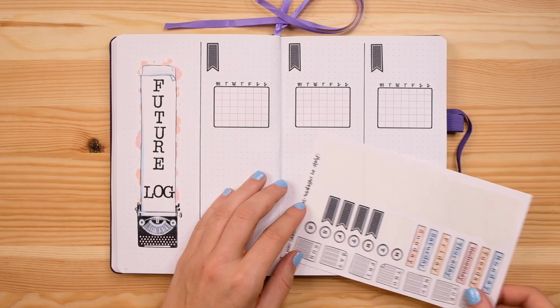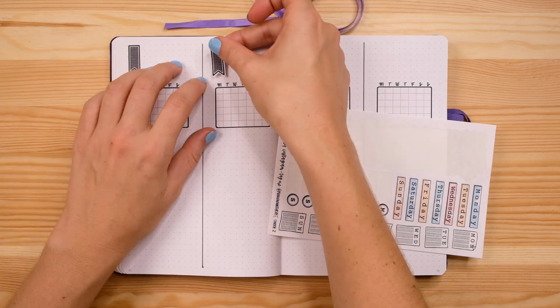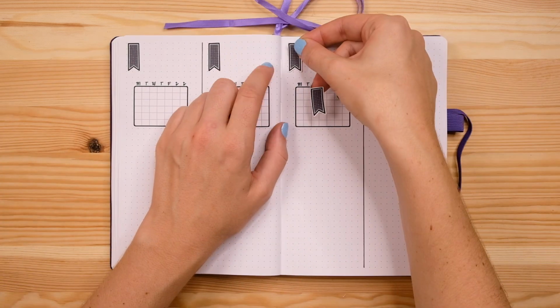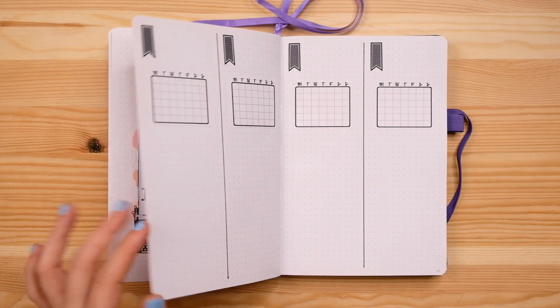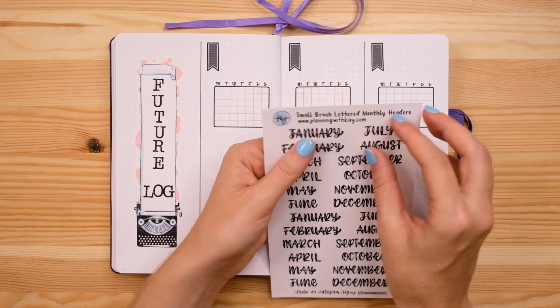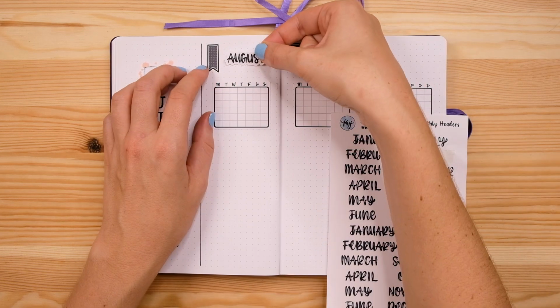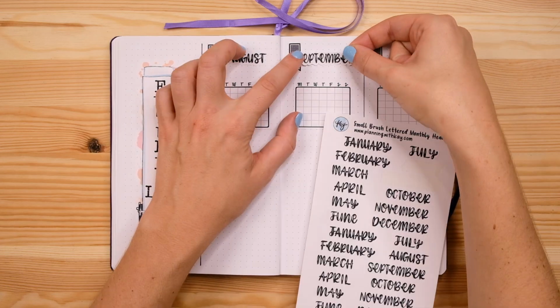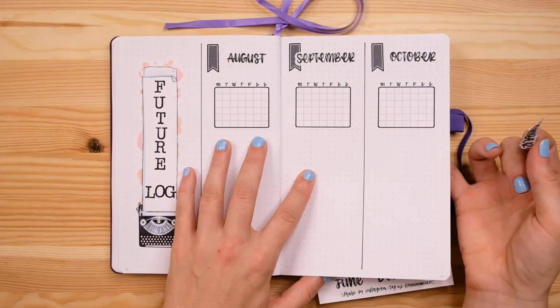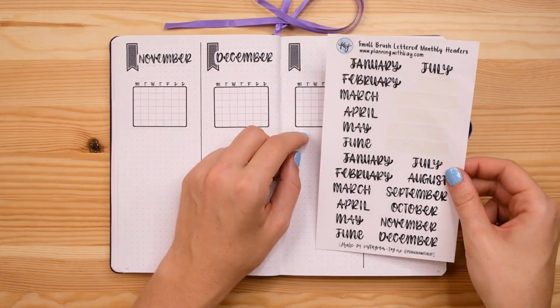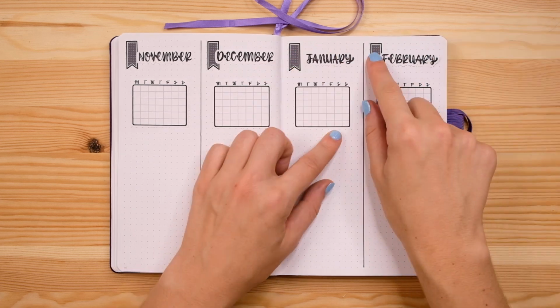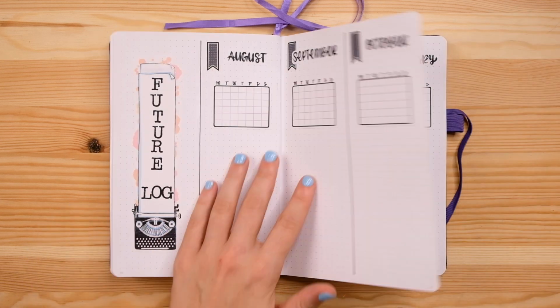For this spread, I'm using my typewriter theme sticker collection, and these are sticker collections I haven't used for a while, so I really had a lot of fun busting them out for these little demonstration spreads. I'm also using some monthly header stickers at the top as well, and if you don't have any stickers in your collection, feel free to get creative with the supplies you do have on hand.